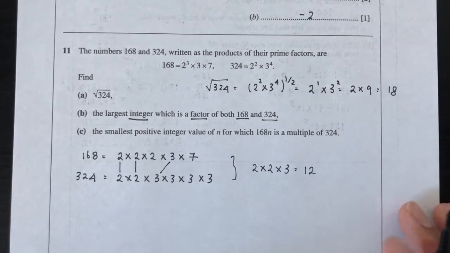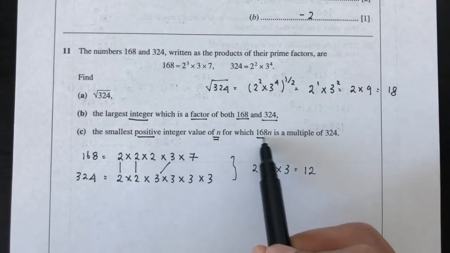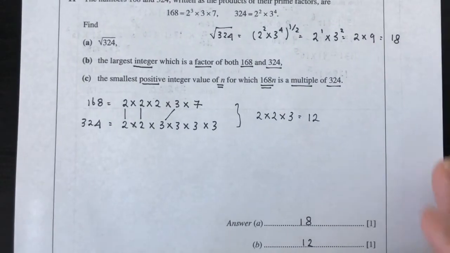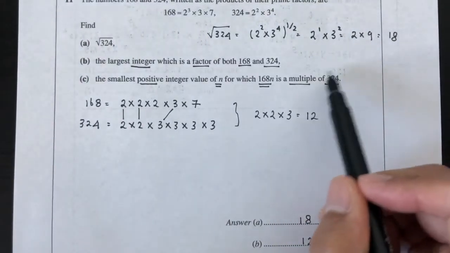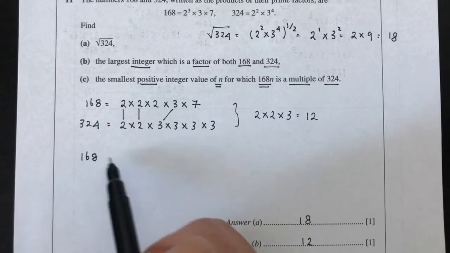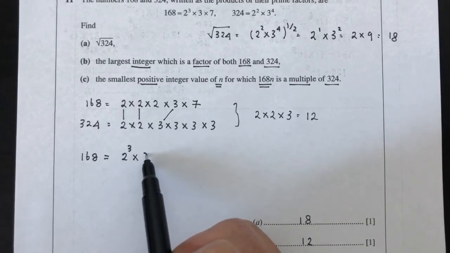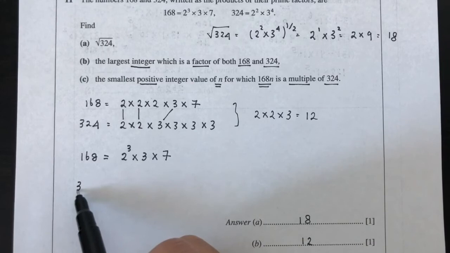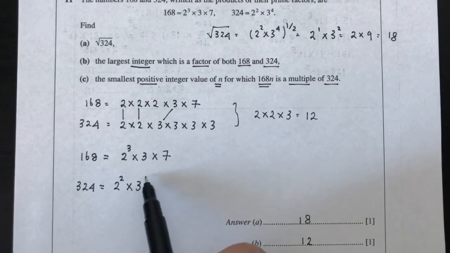Now for part C, we have to find the smallest positive integer value of n, for which this one is a multiple of this. Okay, so same way, we just have to find the smallest value of n for which it is a multiple of this. So let's see what we can have. So we write down the same things. 168 is equal to 2 power 3 times 3 times 7. Okay, and we have 324 equal to 2 power 2 times 3 power 4.